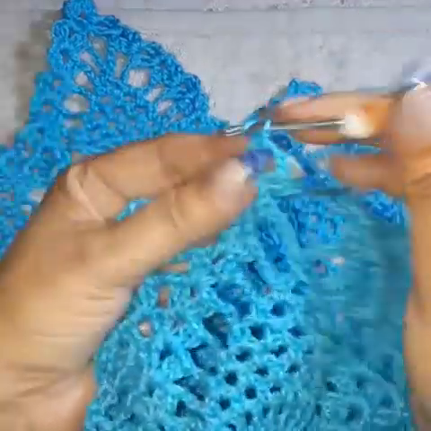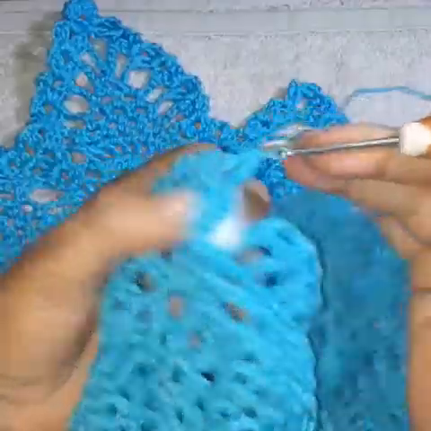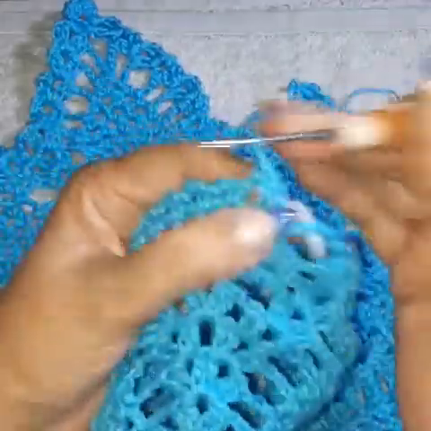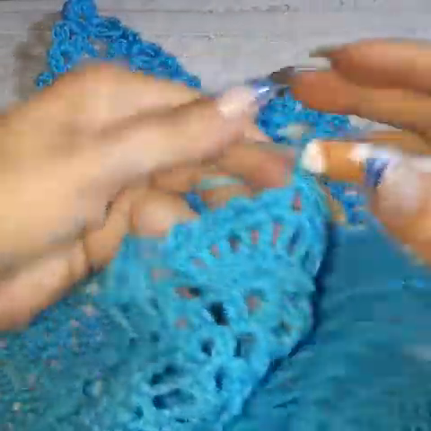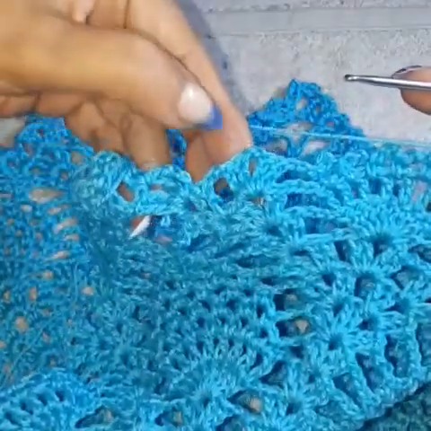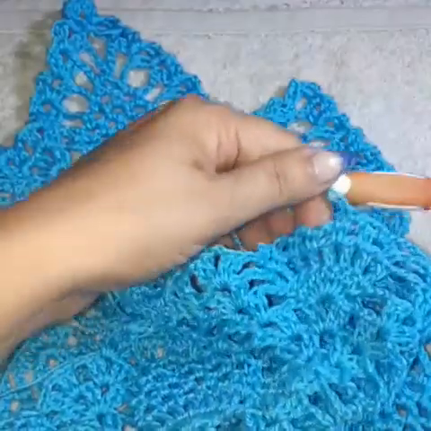One, 2, and 3, and create your pineapple. Okay, so I'll meet you after the pineapple, okay, because we need to start working back and forth on it again.